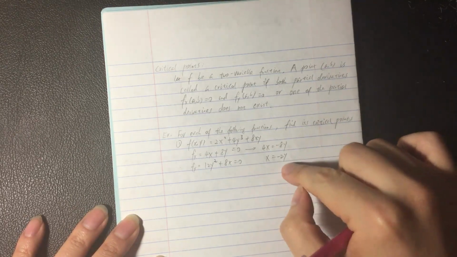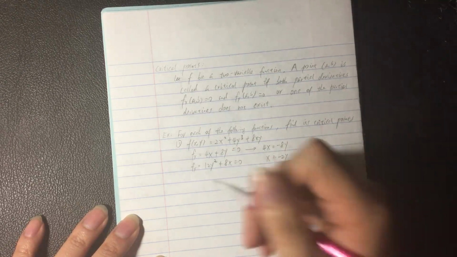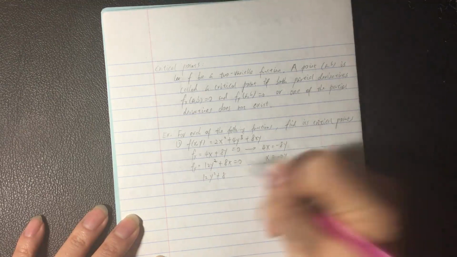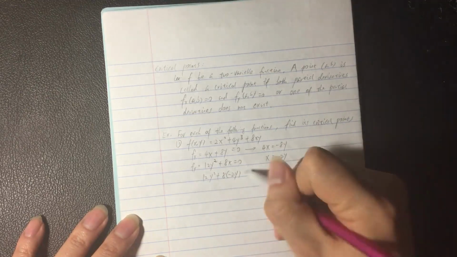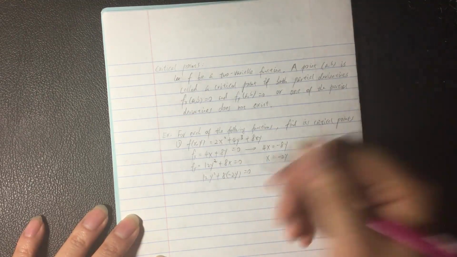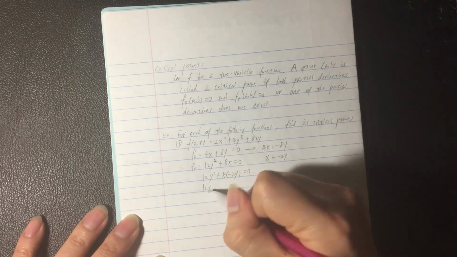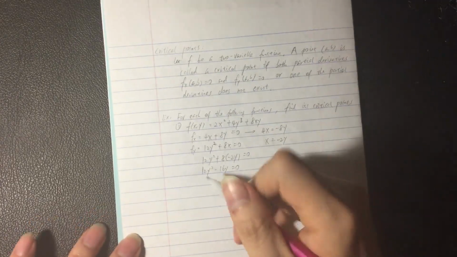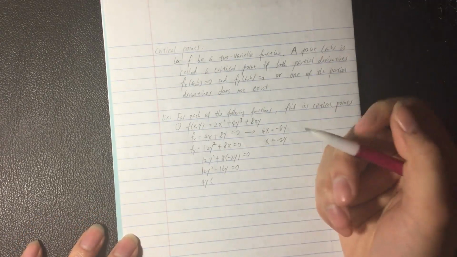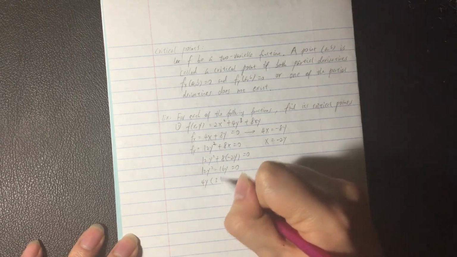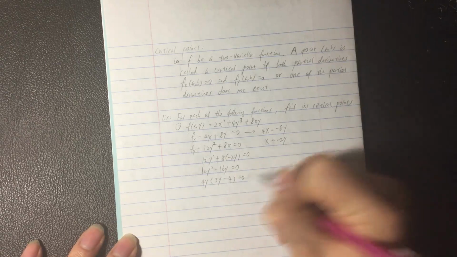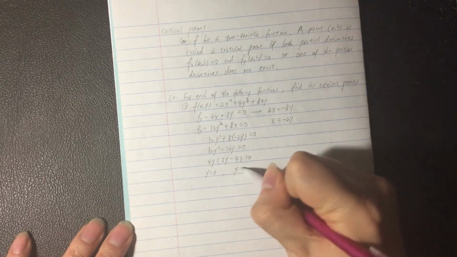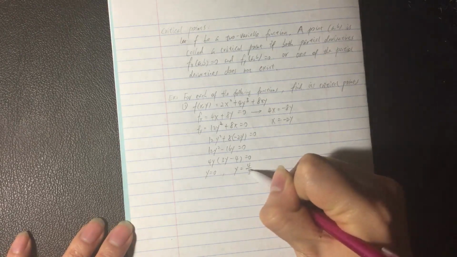Then I can substitute x into the second equation. I have 12y squared plus a times negative 2y equal to 0. Then solve the equation for y. Factor, I can pull out 4y. If I pull out 4y, I have 3y minus 4. Then I have y equal to 0, y equal to 4 over 3.